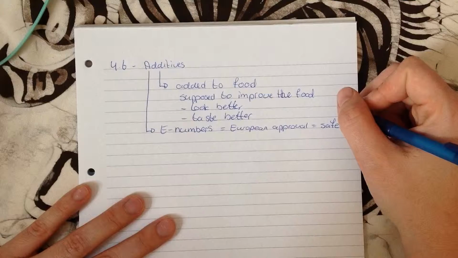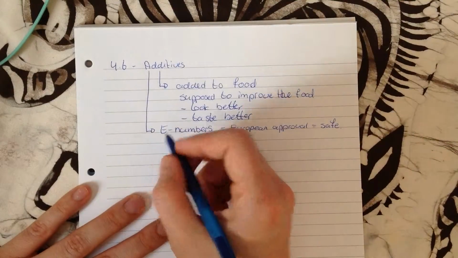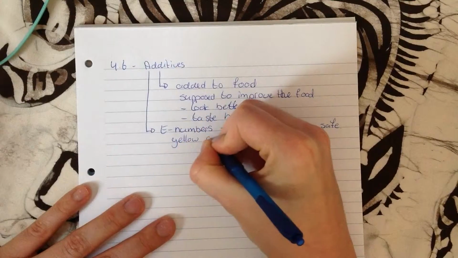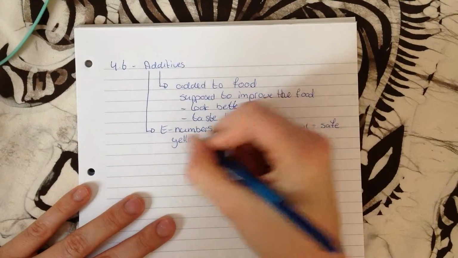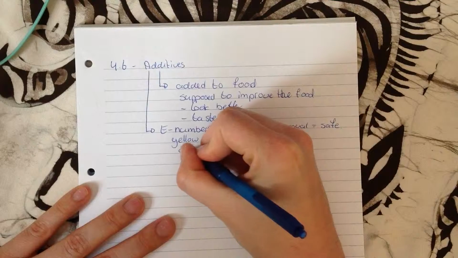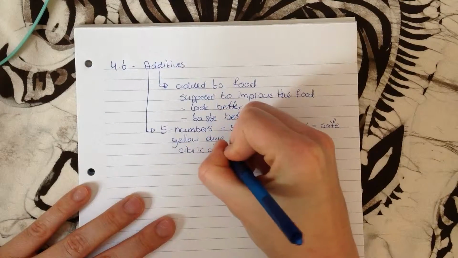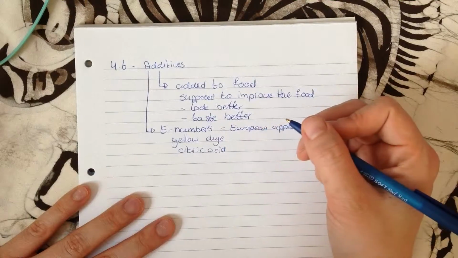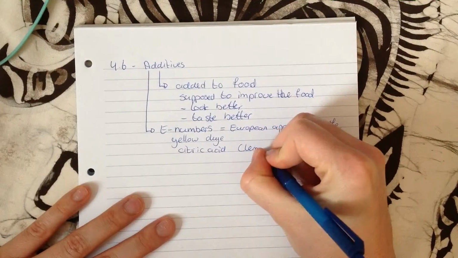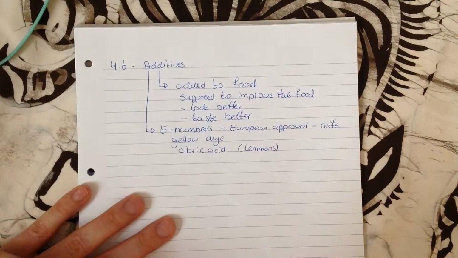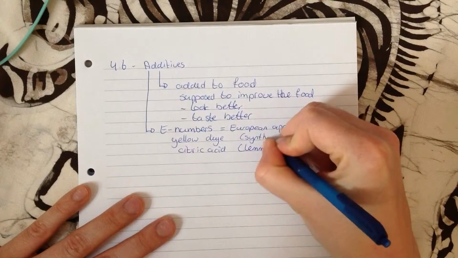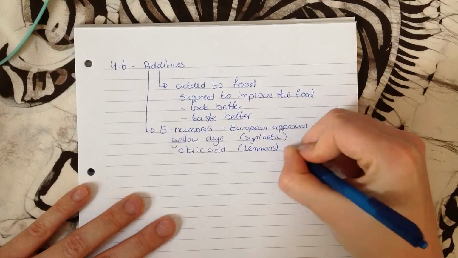Some E numbers are weirder, like yellow dye has an E number, but citric acid has one too. Citric acid obviously can just be found in lemons, for example. So not all E numbers are synthetic. Some of them are natural.